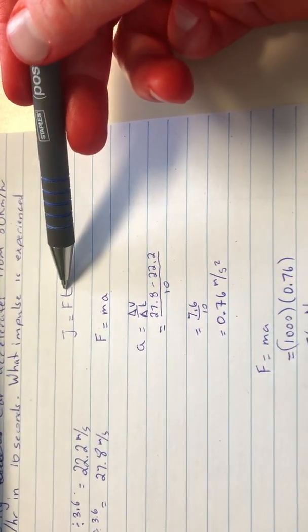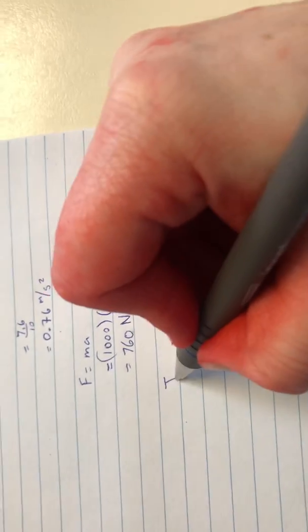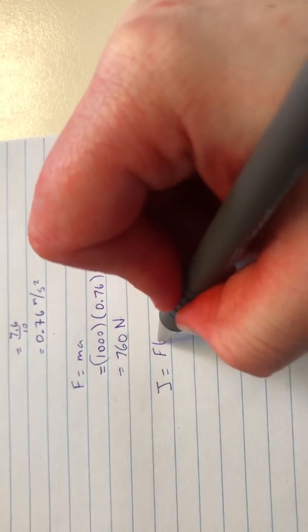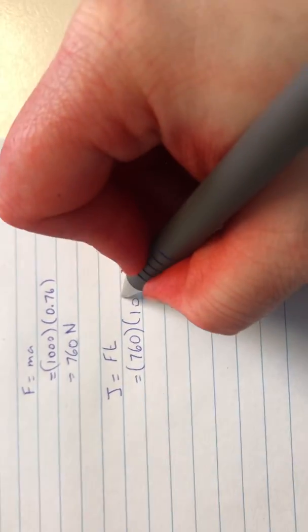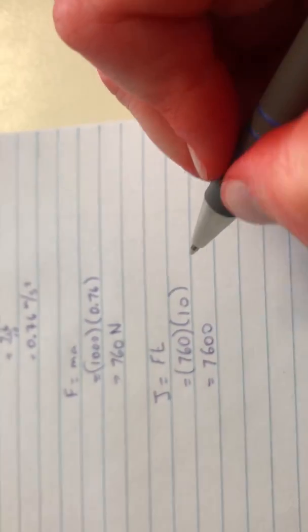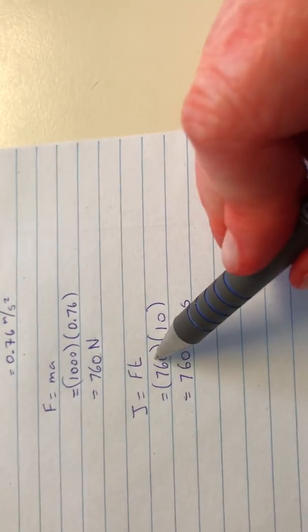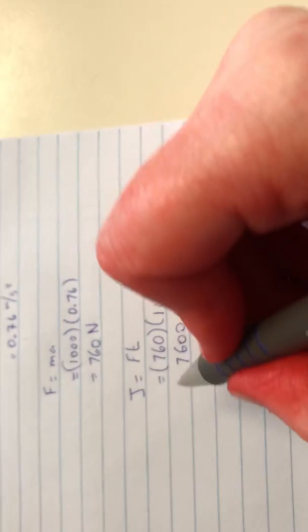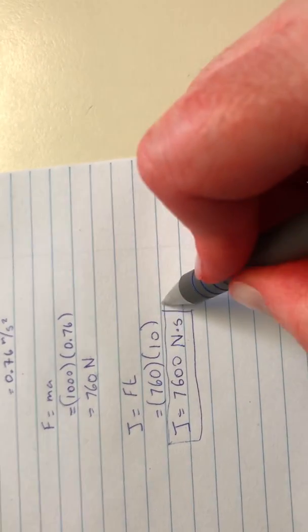Now it looks like I can come up and finally calculate my impulse. So I have J is equal to Ft. I have 760 newtons times, if we look over here, 10 seconds, which gives me 7,600. Now, impulse units are newton seconds. So these were newtons, these were seconds, and so this becomes our unit. So we have J is equal to 7,600 newton seconds. And now you'll be able to do the assignment.